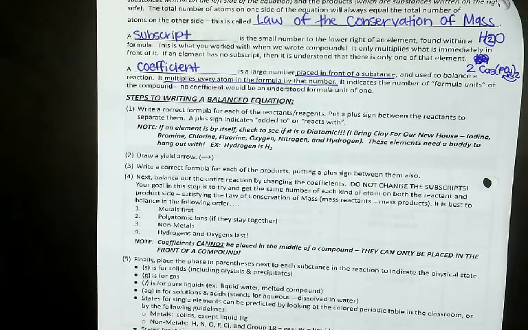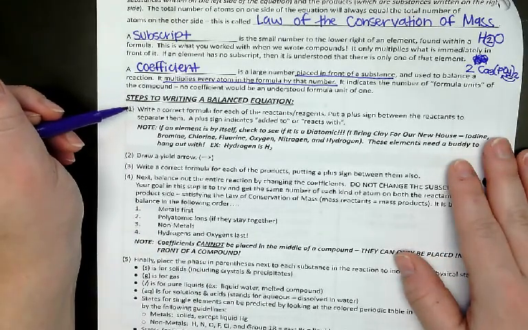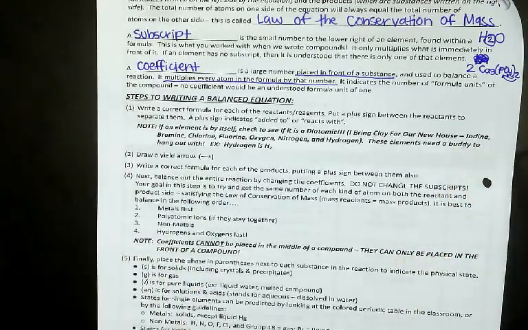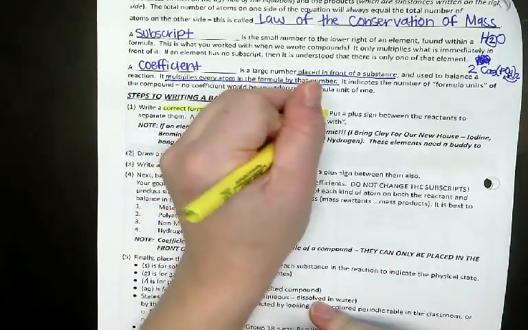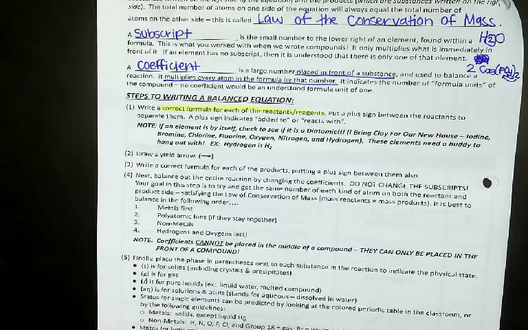You're going to have to write coefficients in order to balance all the elements in that reaction. So number 1 says write a correct formula for each of the reactants, reagents. Our first step is we have to write a correct formula. What you'll notice is that if you do not write a correct formula, your balancing will be off. If your formula is incorrect, your balancing is incorrect.